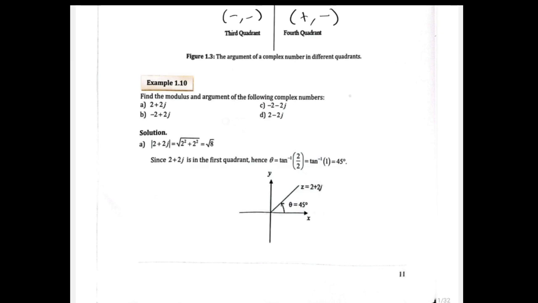So, for this case, the modulus should be the square root of 2 squared plus 2 squared, which equals root 8.